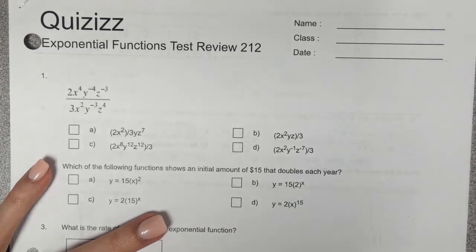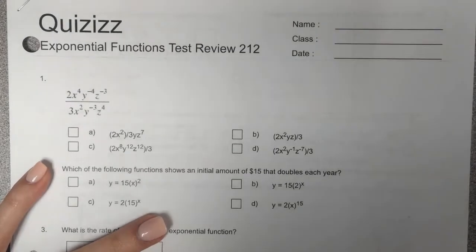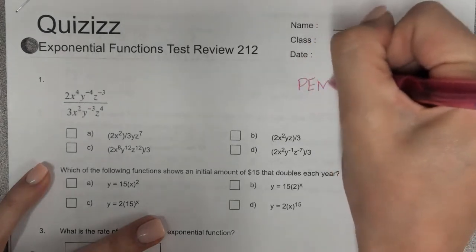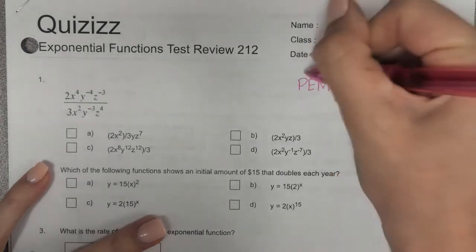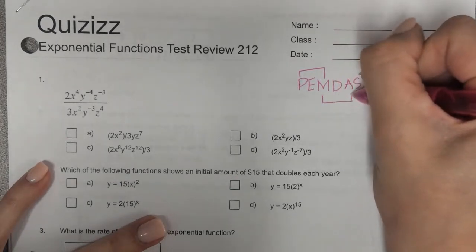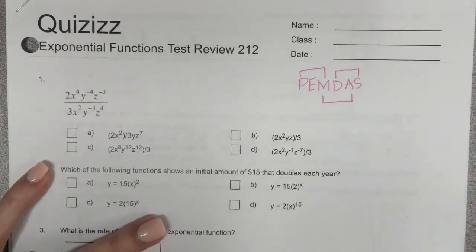All right, so your exponential test is going to include both your exponent laws and exponential functions. When we're reviewing our exponent laws, we have PEMDAS to help us remember the rules. Parentheses means we multiply the exponents. When we're multiplying, we add the exponents. When we divide, we subtract the exponents.